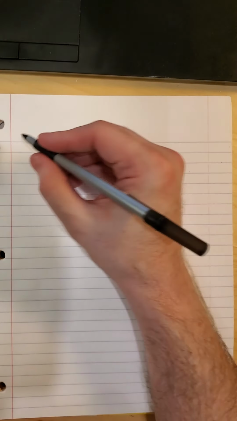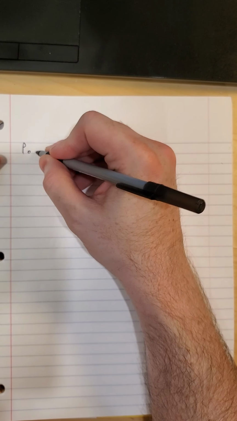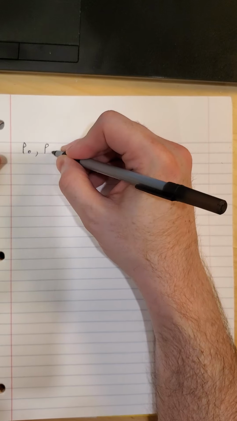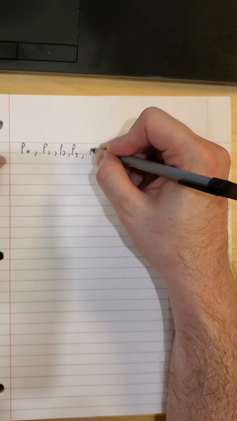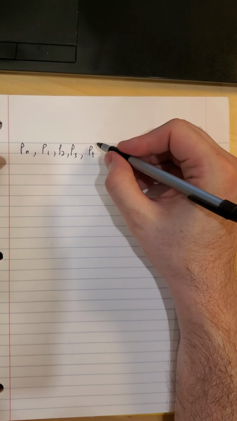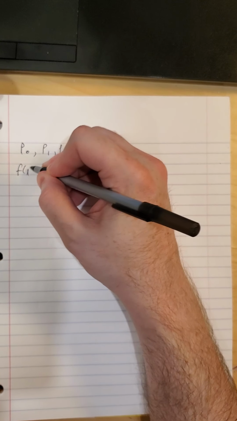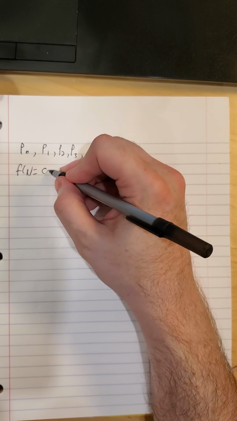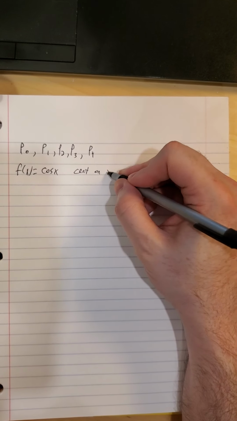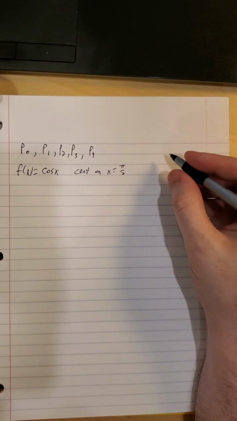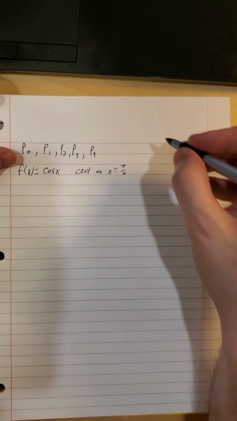So we don't always find just the general nth one. They may have us find specific ones. So this next one we're going to find p sub 0, p sub 1, p sub 2, p sub 3, and p sub 4 for the given function f of x is cosine x, and we're going to center on x is pi over 2. So we'll need up through a fourth derivative here.